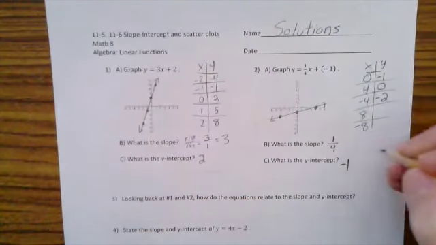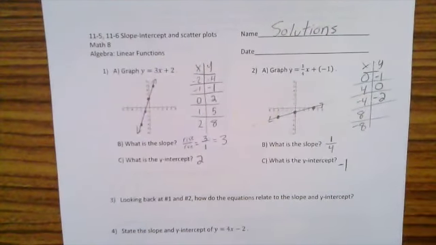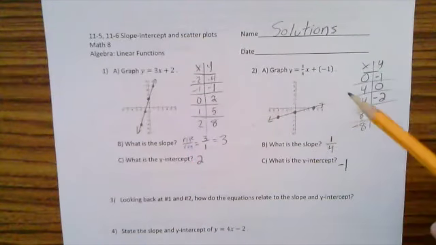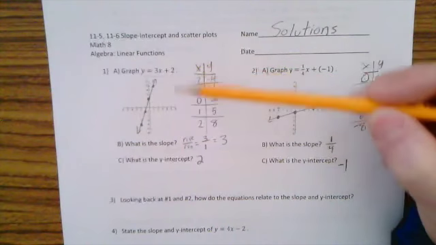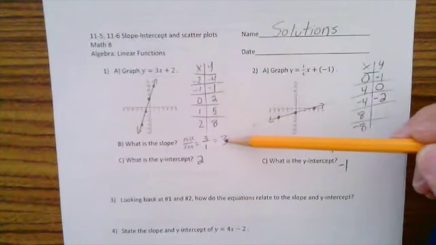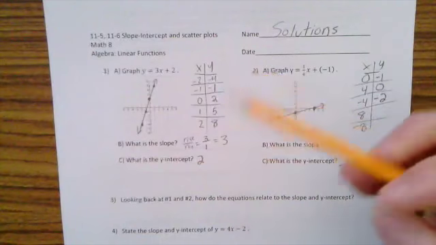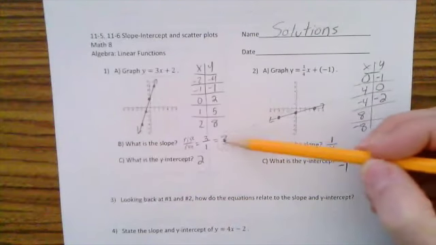Okay. So here's the big question now. This is where we're going to learn something new. Looking back at both of these problems, how do the equations y equals 3x plus 2 compare to a slope of 3 and a y-intercept of 2? Where do we see these numbers here in the equation?